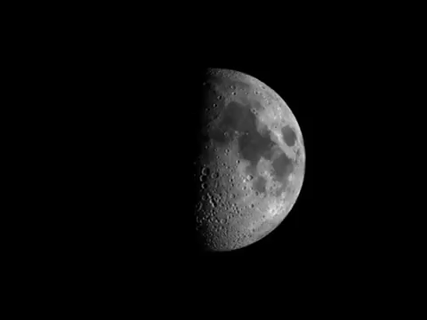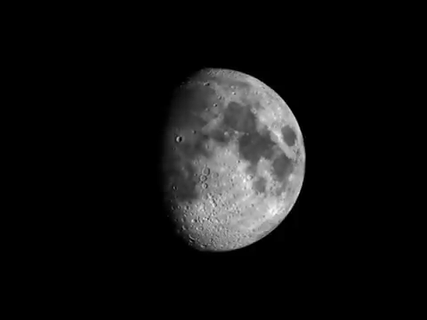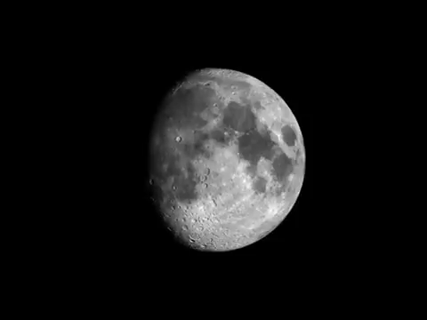Phase 3, First Quarter. 1/2 of the moon is lit up by the sun at this point. The part that is lit up is slowly getting bigger. Phase 4, Waxing Gibbous. At this time, 1/2 of the moon is lit up. The part that is lit is slowly getting bigger. Waxing means to slowly get bigger.